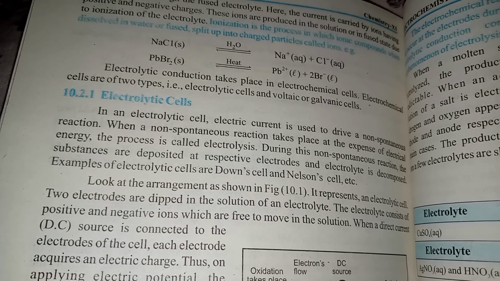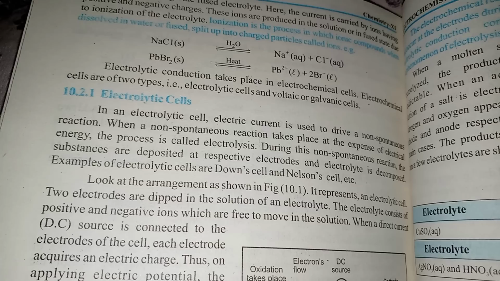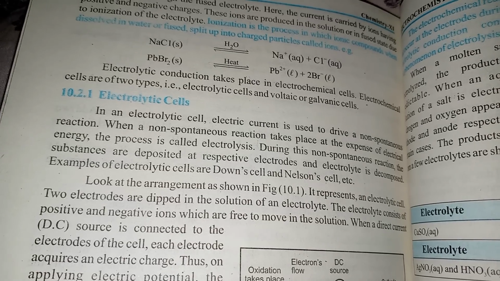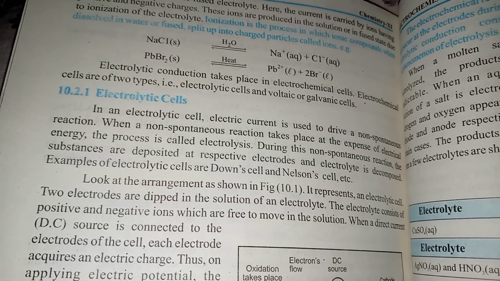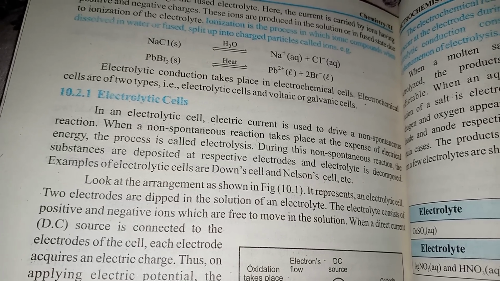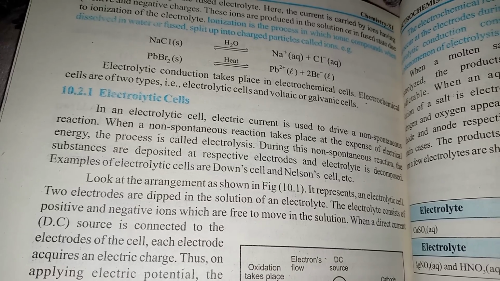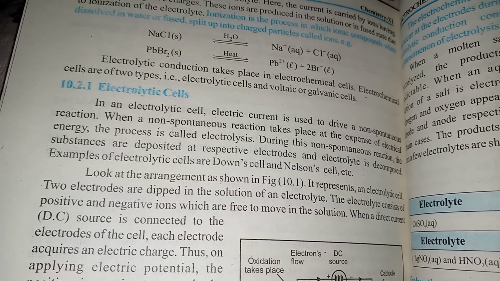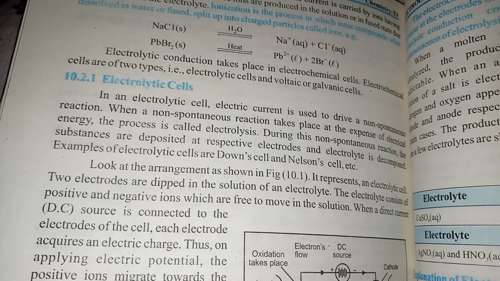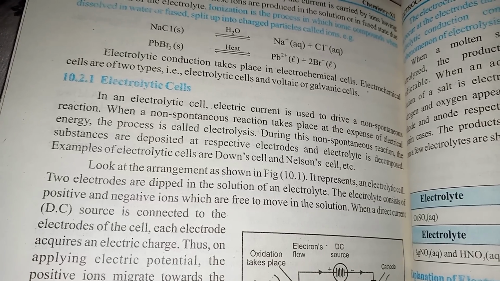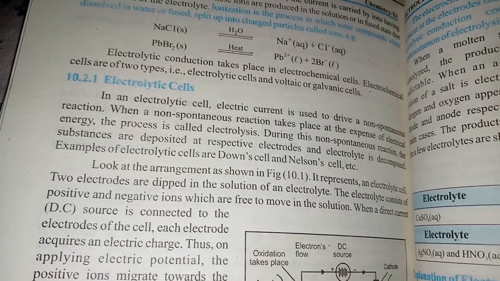During this non-spontaneous reaction, the substances are deposited at respective electrodes and the electrolyte is decomposed. Examples of electrolytic cells are the Downs cell and the Nelson cell, etc. Look at the arrangement as shown in figure 10.1. It represents an electrolytic cell.